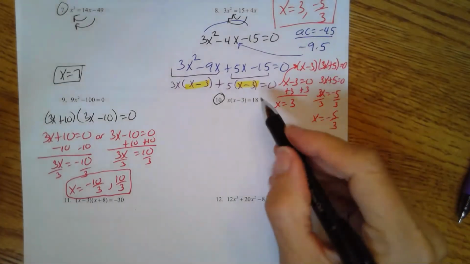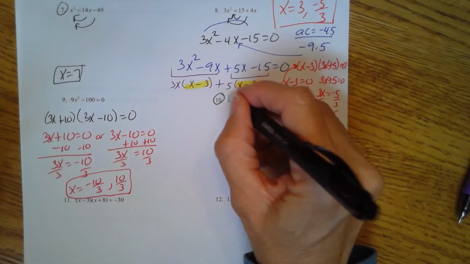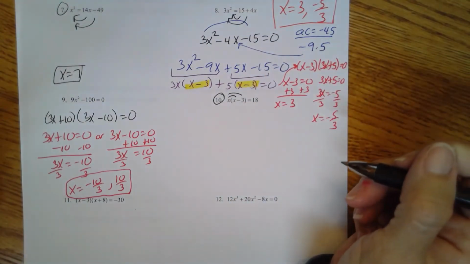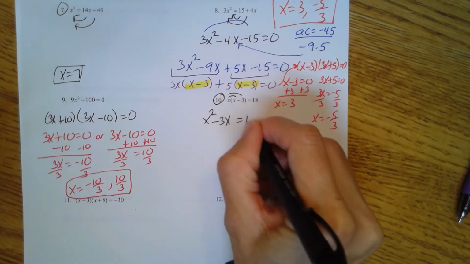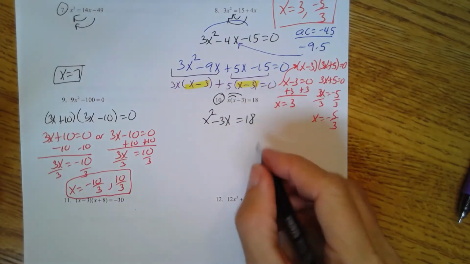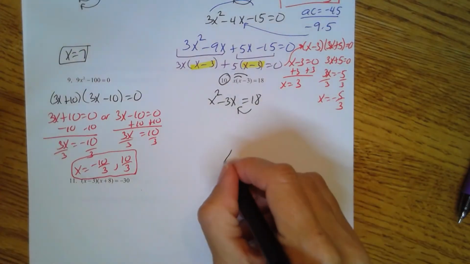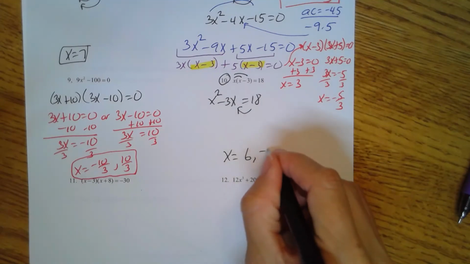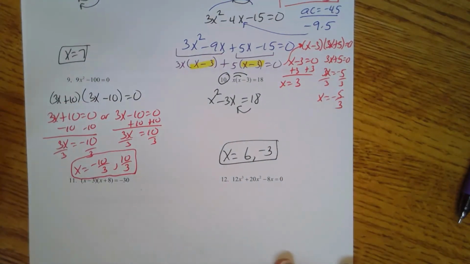The hint that I give to you, it does not equal 0. If it does not equal 0, you're really not factored in a form that can help you, so we'll distribute. So we'll have x squared minus 3x equals 18. We now need to make this equal to 0. So subtract over the 18 and go from there. So my answers would be 6 and negative 3 once you solve that out.